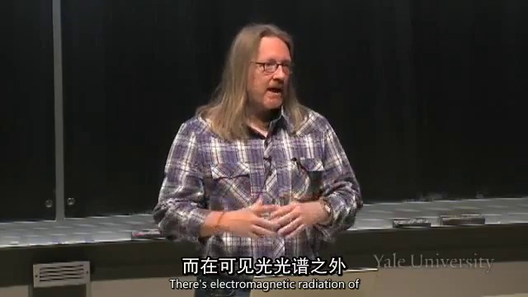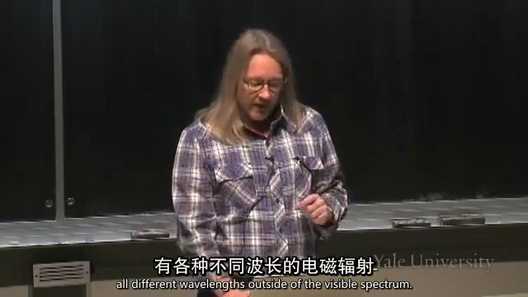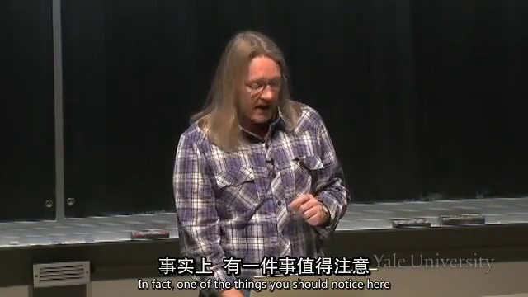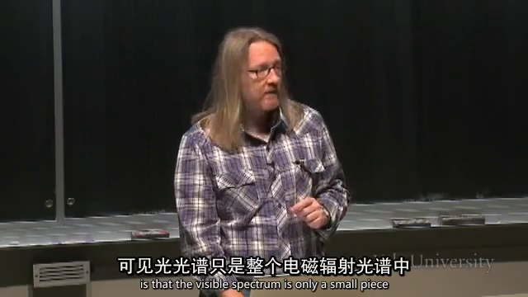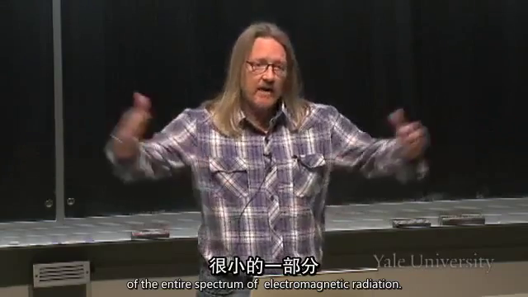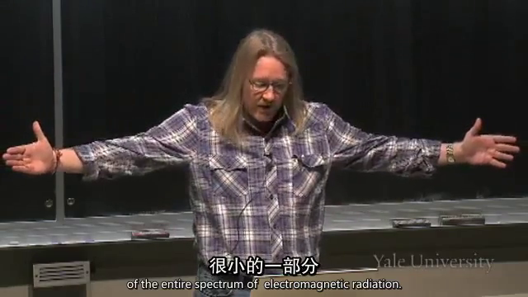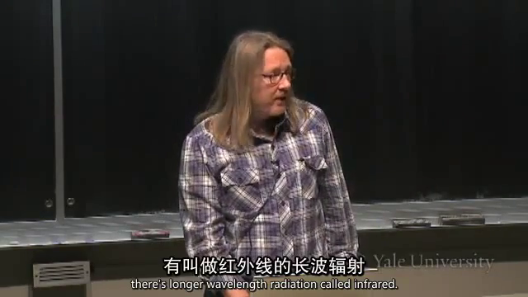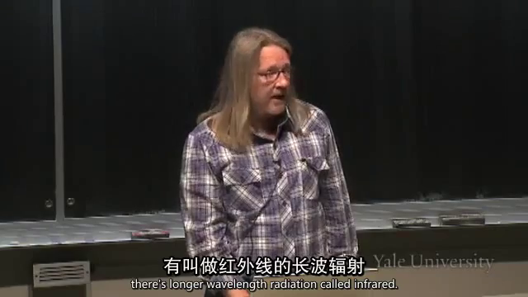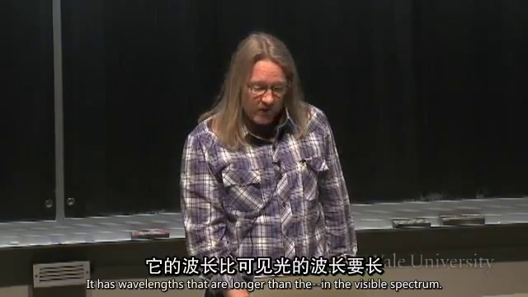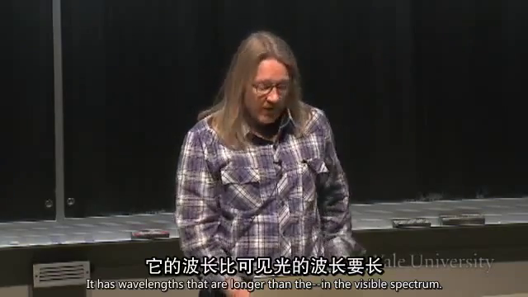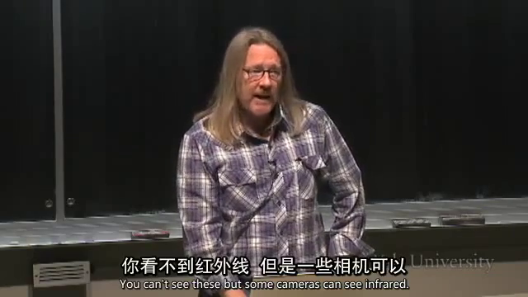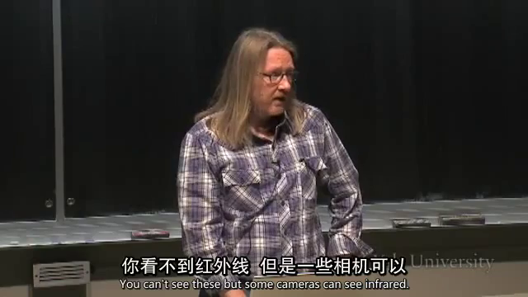But there's electromagnetic radiation of all different wavelengths outside of the visible spectrum. In fact, one of the things you should notice here is that the visible spectrum is only a small piece of the entire spectrum of electromagnetic radiation. And you know this already. There's longer wavelength radiation called infrared. So it has wavelengths that are longer than those in the visible spectrum. You can't see these, right?